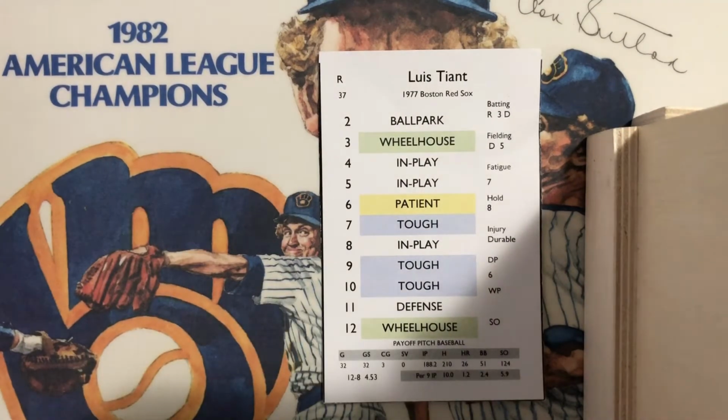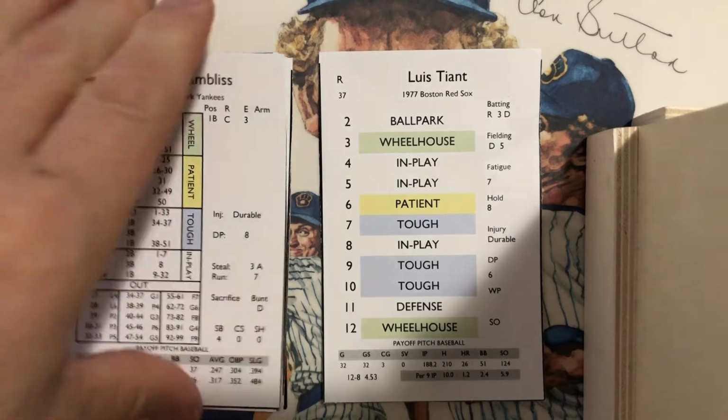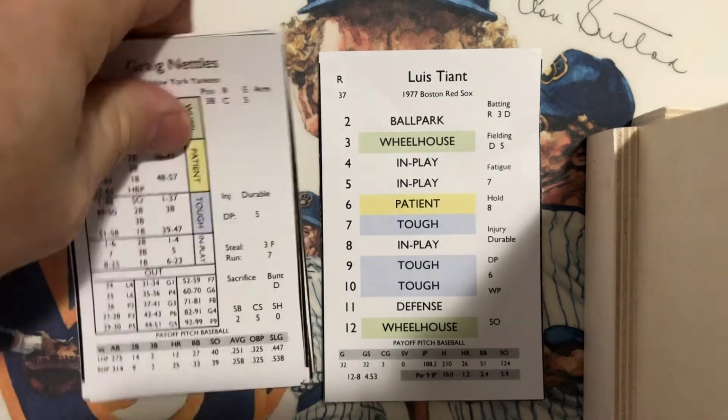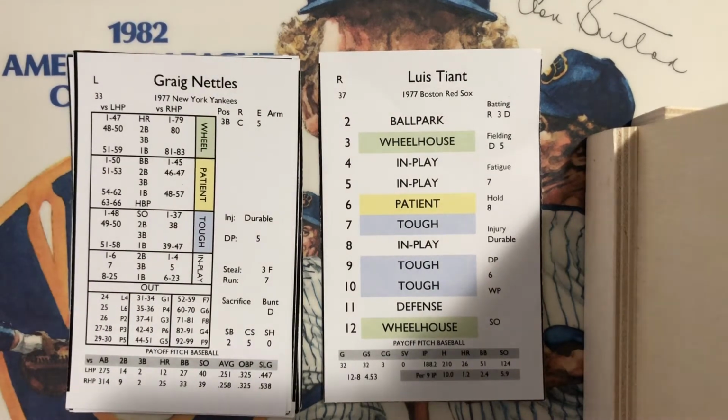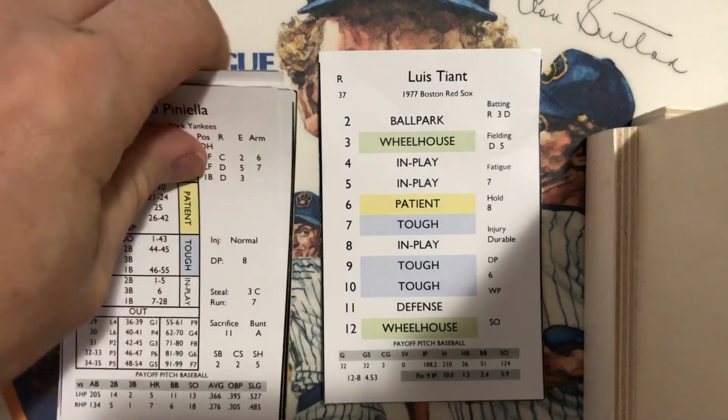It's Chambliss, Nettles, and Piniella for the Yankees in the bottom of 2. Tiant winds, and the pitch. Ground ball gloved by Scott. He's going to take it himself to the bag, and there's 1 man gone in the Yankee second. Nettles, big day yesterday for him. .258 on the season against righties. Greg grounds this one to Dillard. He's going to flip to Scott, and there's 2 gone.